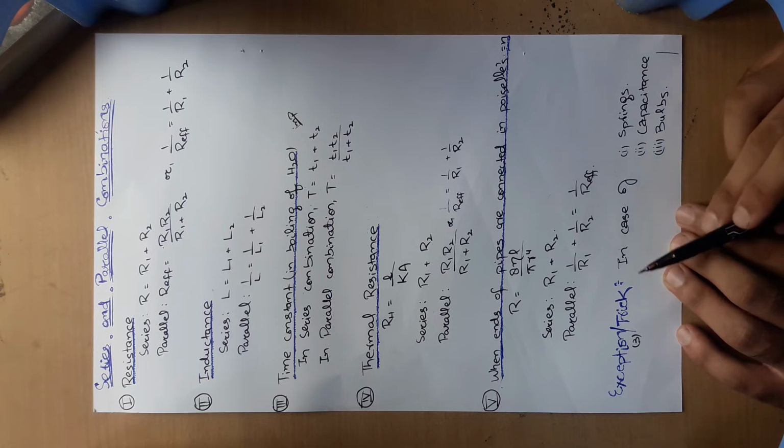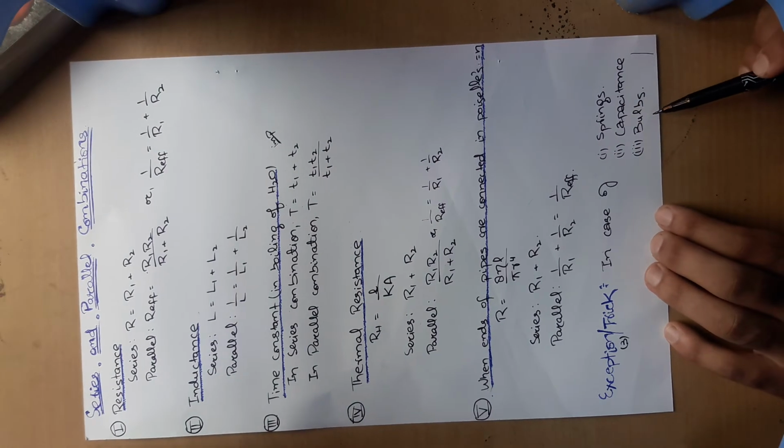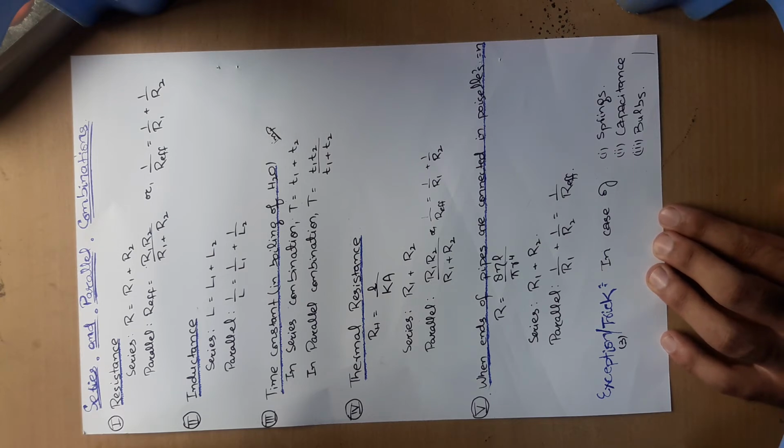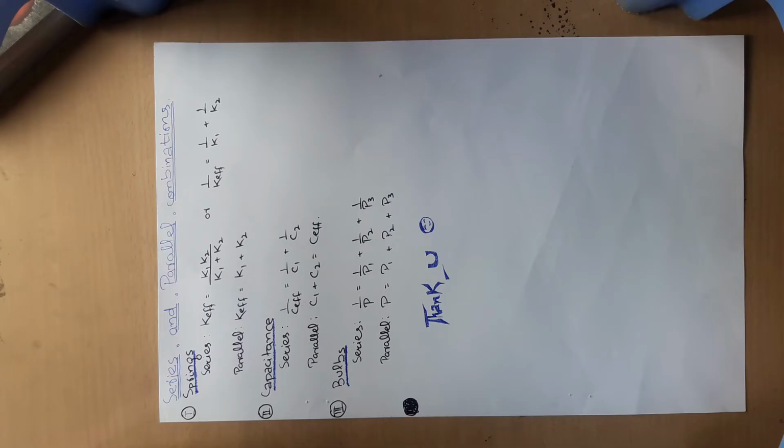But in these three, that is springs, capacitances, and bulbs, in these three cases you have to go through the inversion. That's in series you have to use the parallel-like combination of electrical resistance, and in parallel you have to use the series-like combination as in electrical resistance.